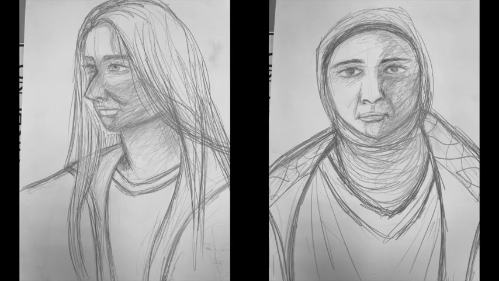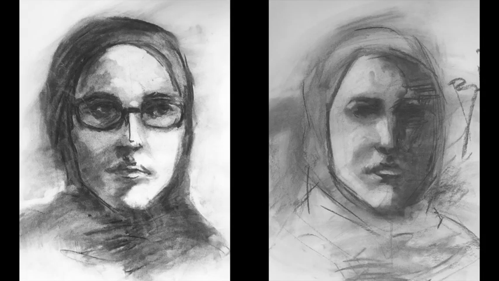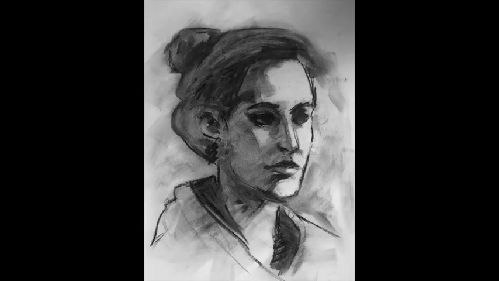So at this point, it's best to be very fluid and loose and free when drawing the human, especially from life. You have this opportunity to be more gestural, and as you see here, these ones are done with charcoal.